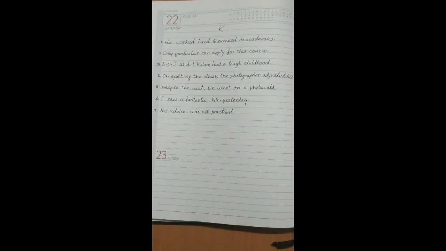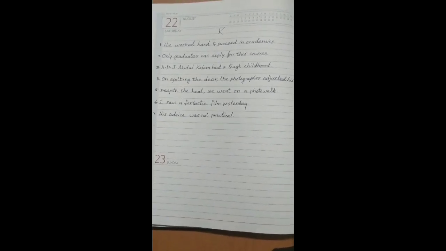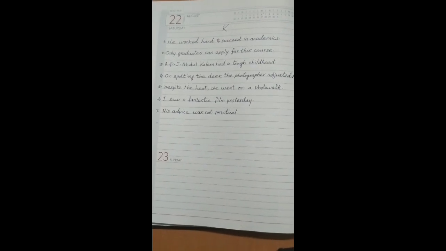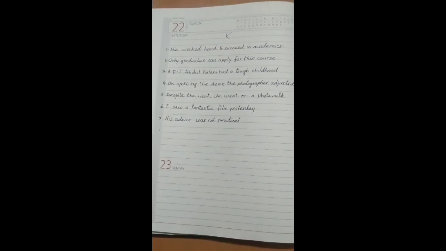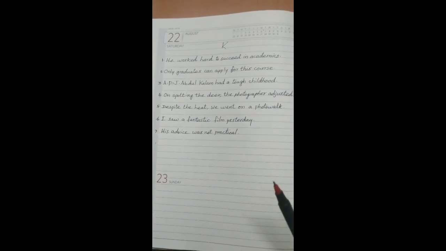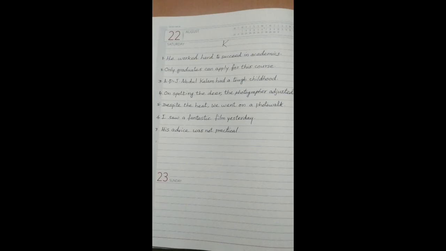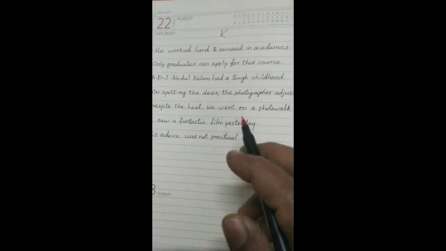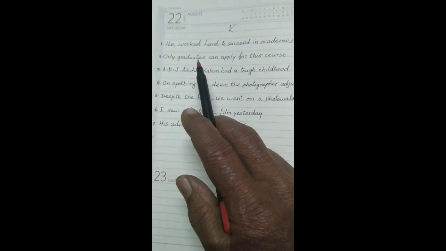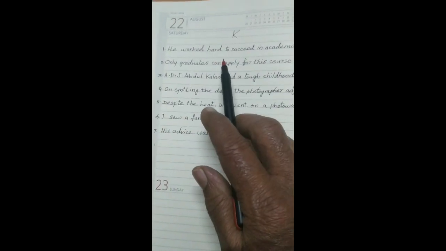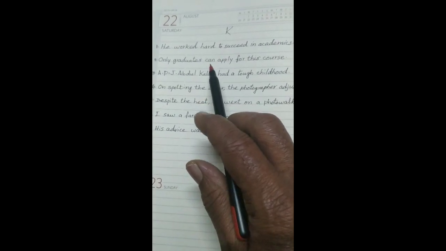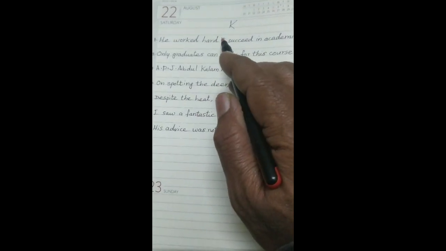So dear students, let's do the exercise in the textbook, page number 136, exercise number K. Convert the following simple sentences to complex sentences. We have the first one. He worked hard to succeed in academics. To succeed is an infinitive, so you will have to extend it. We shall cut this to.